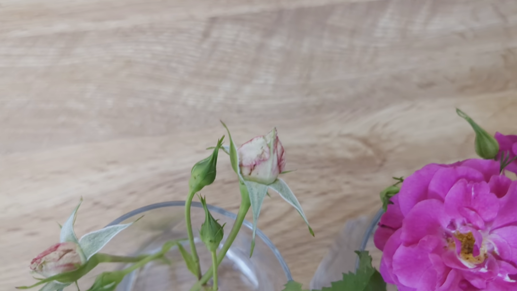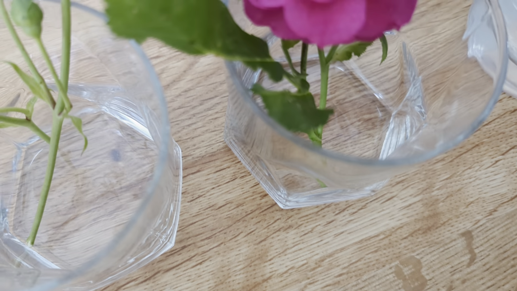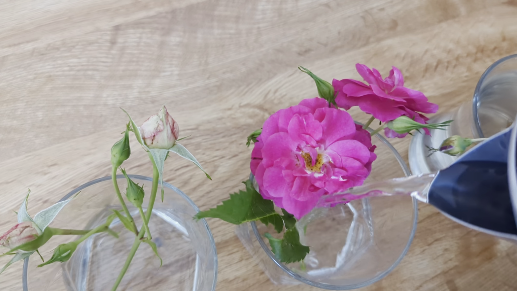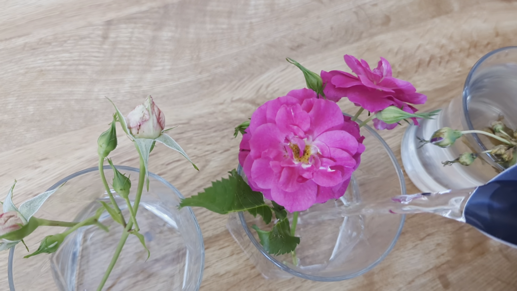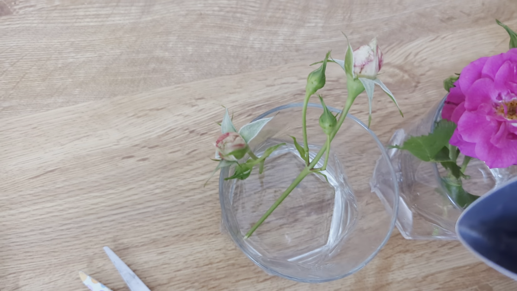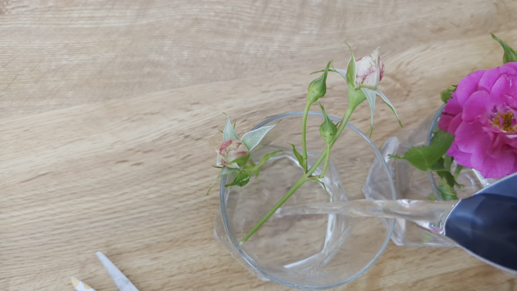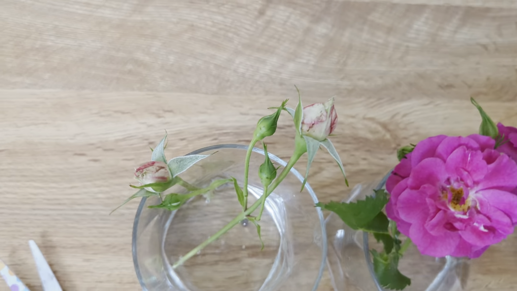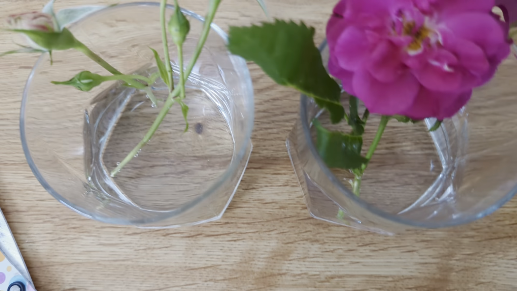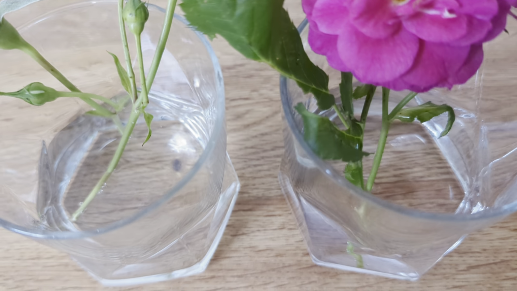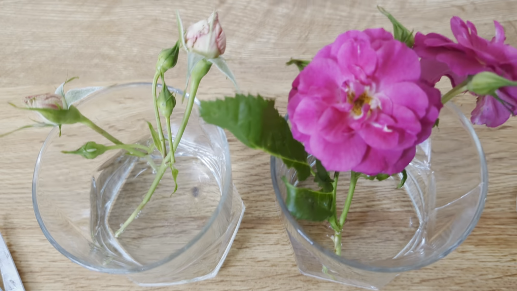Get water in. See. These two is day one.